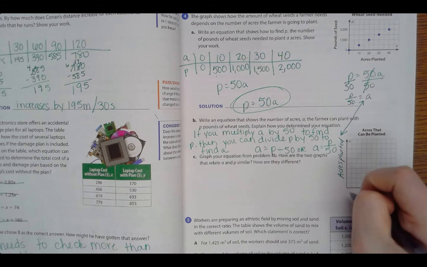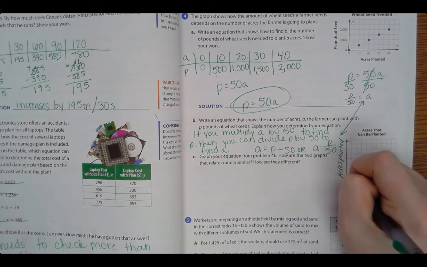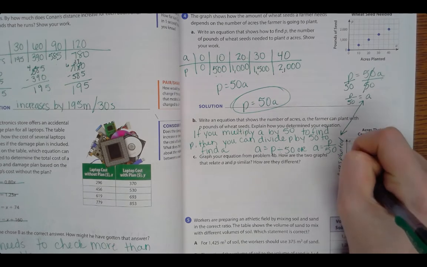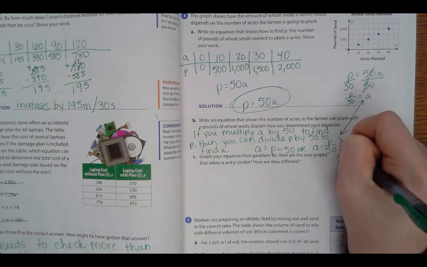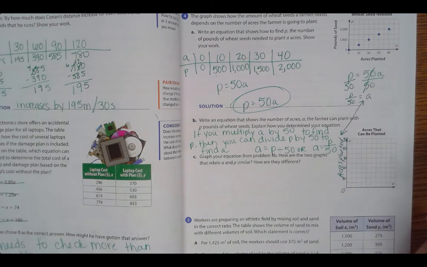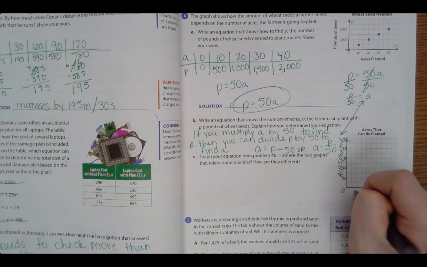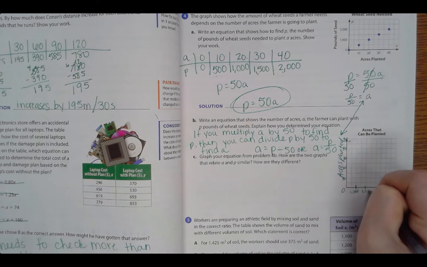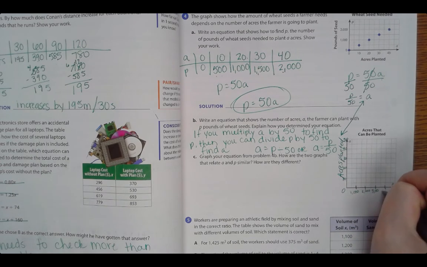We're going to increase that by 5 each time. So we're going to start 0, 10, 20, 50. All right, we're going to increase this one by 1,000 each time. So it's 1,000, 2,000, 3,000, and 4,000.